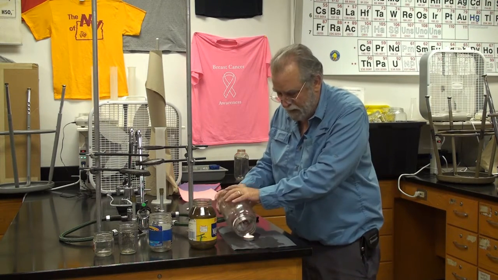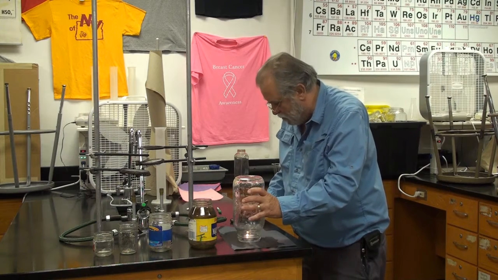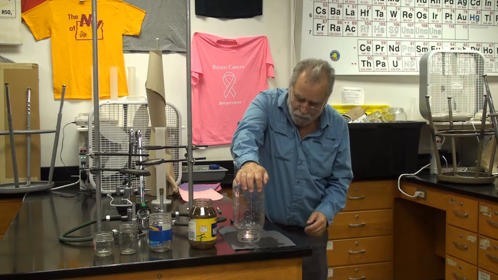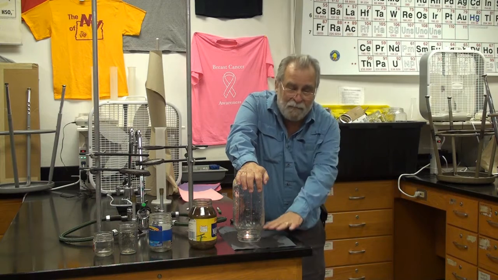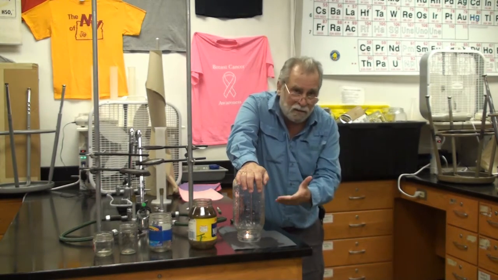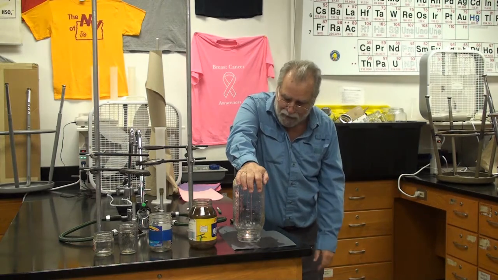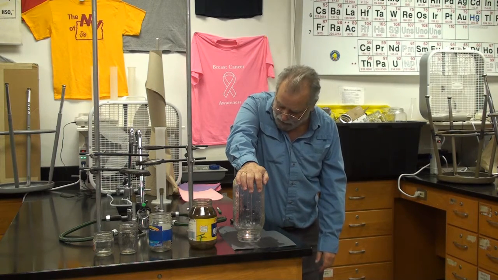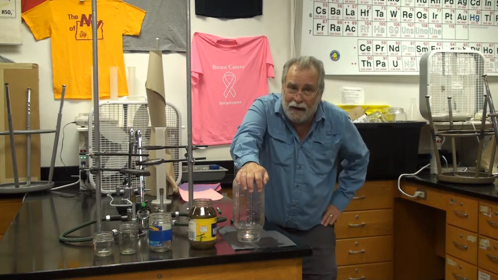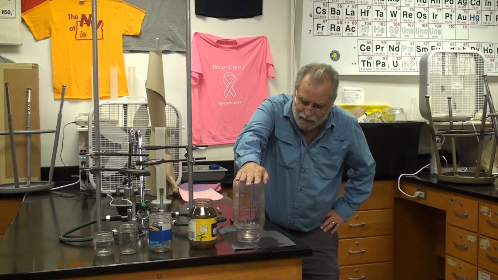So, ready, set, go. And I'm trying to hold down this, so I've got a piece of paper under the jar here, to kind of seal it. The paper is a little bit damp to provide a little bit better seal. And eventually, we are going to run out of air. When we run out of air, that candle is going to go out.